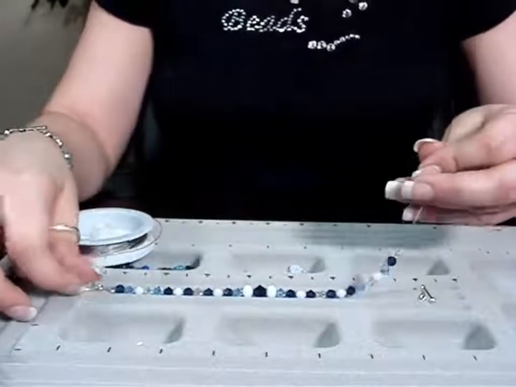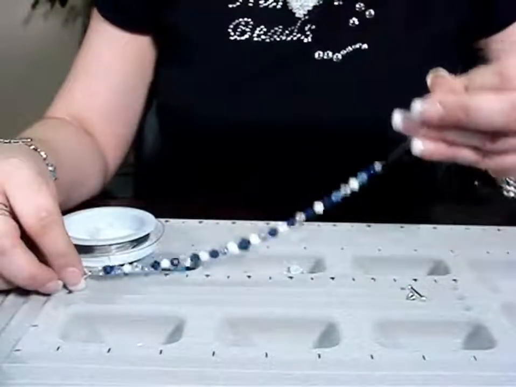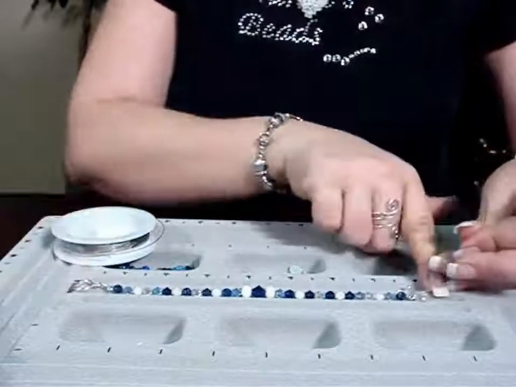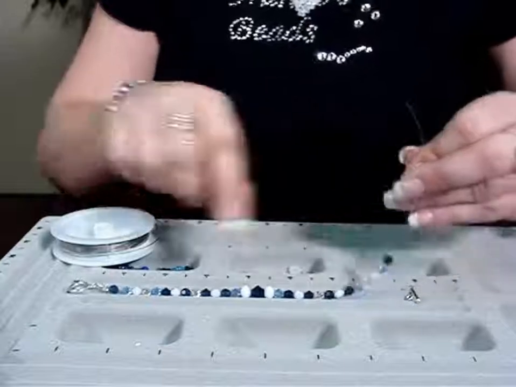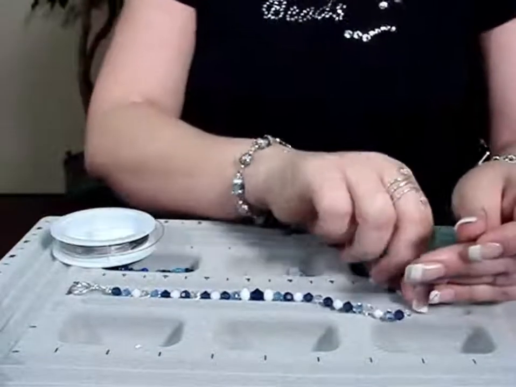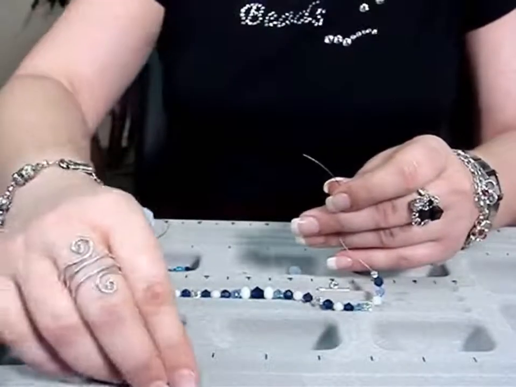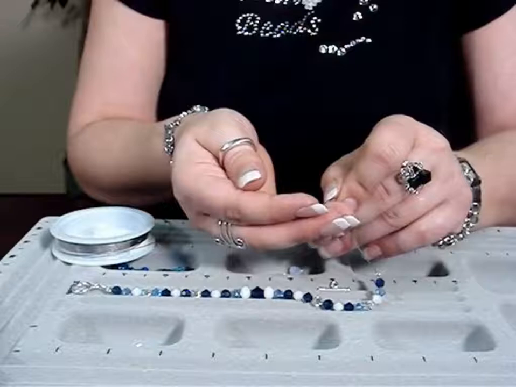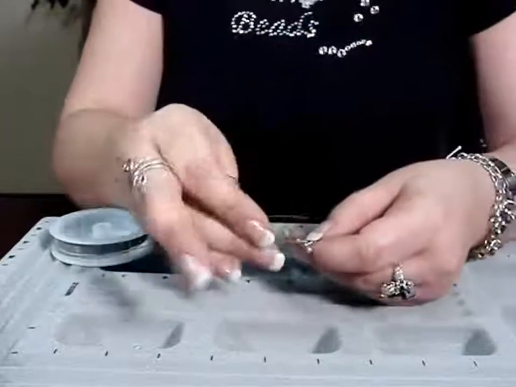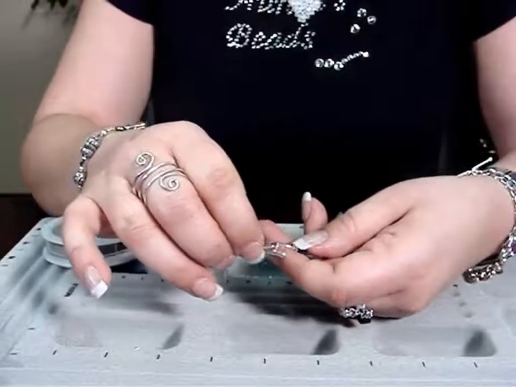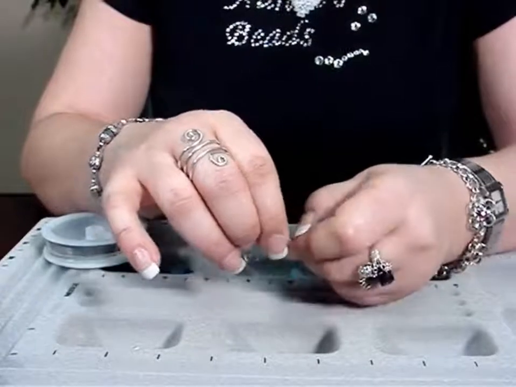This is my last bead, and I'm going to lay it in the channel just to check my measurement. It's going to be 7.5 inches, maybe just a tad bit longer. So you can remove or add beads as needed. Next thing you'll do is string on another crimp bead. Run it through the other end of the toggle. Run it back through the crimp and back through at least two beads, so you can hide your tail.